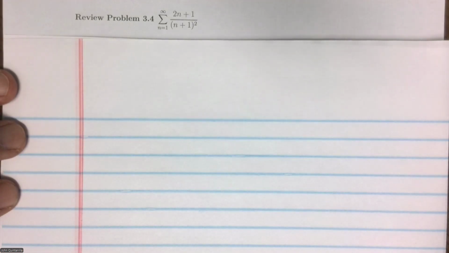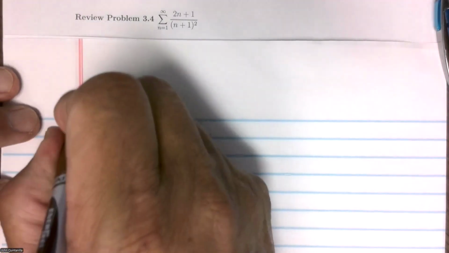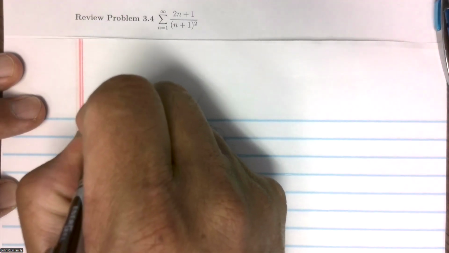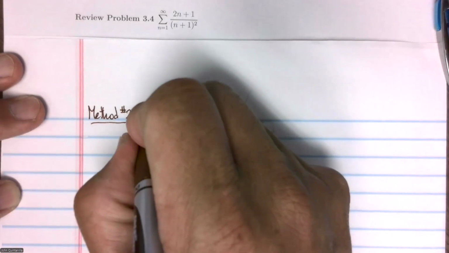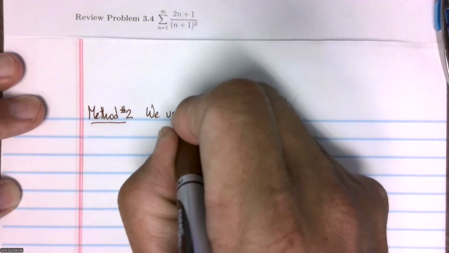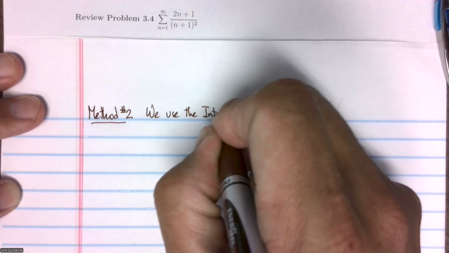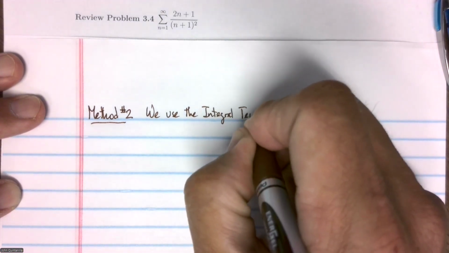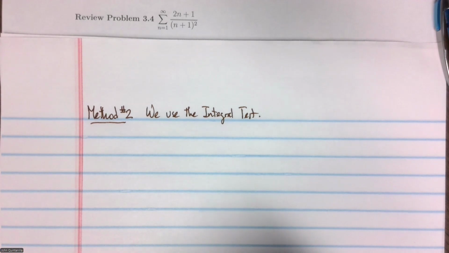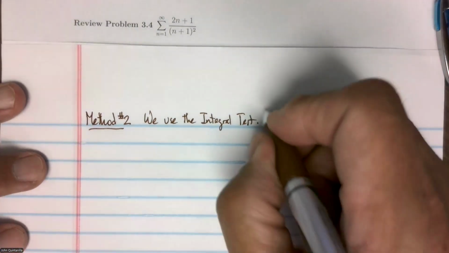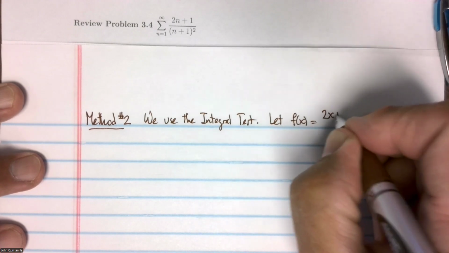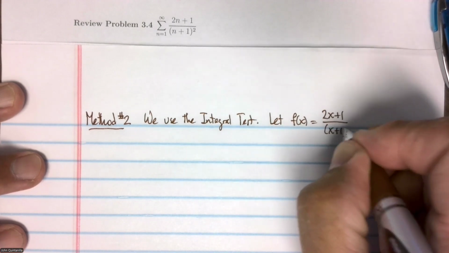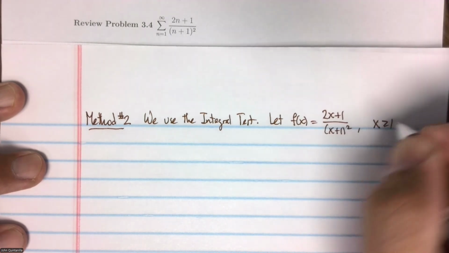Method number 2. Now, method number 2 is not recommended, but I am putting it here for review purposes. The technique for method number 2 is we use the integral test. So to use the integral test, let f of x equal (2x plus 1) over (x plus 1) quantity squared, and I'm only looking at the case where x is greater than or equal to 1.